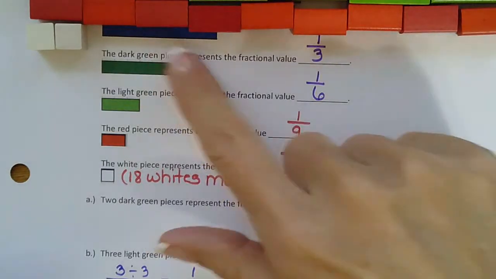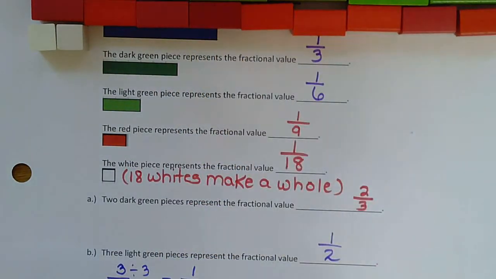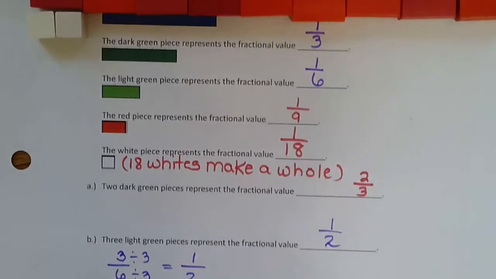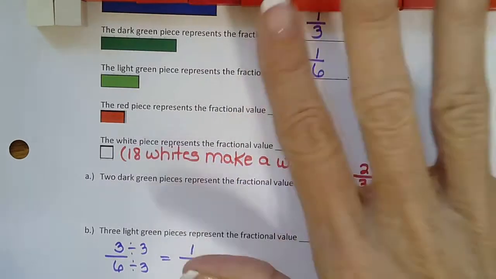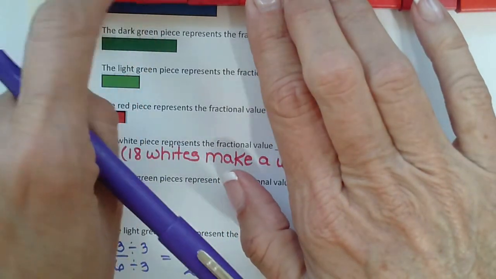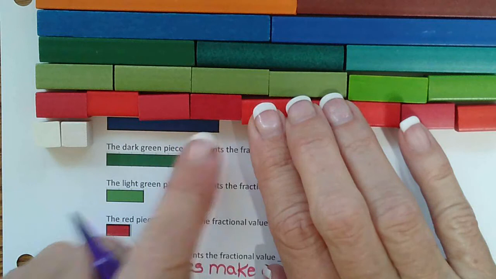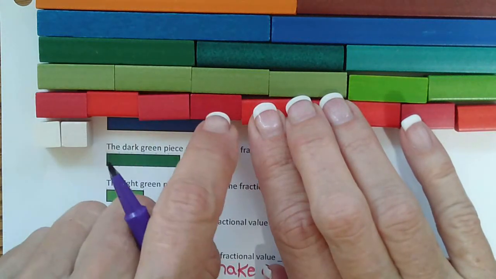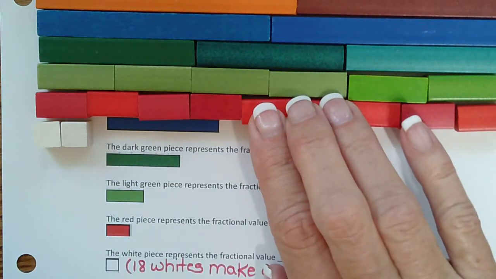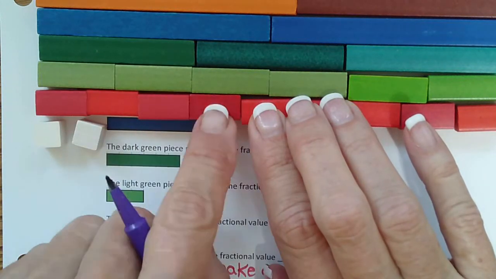So this is how long we need it to be. So look at what if we had 2, whoops, I got to get in the picture. So this is 4/9. What if we had 2 light greens and a red? Wouldn't that be 4/9? Because these 2 light greens are 3 plus a red.